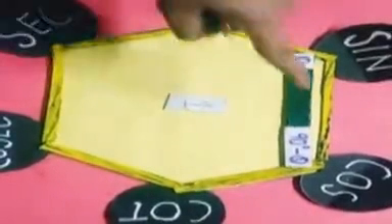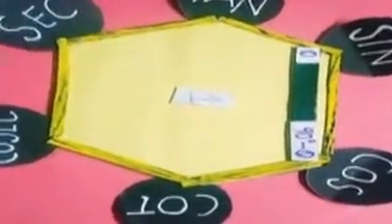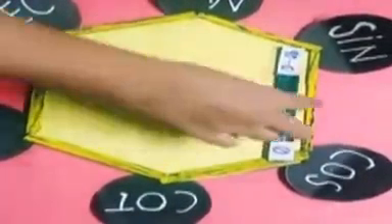Then we can read it with the formula sin theta is equal to cos of 90 degree minus theta. If I turn it over, you can read it this way: cos theta is equal to sin of 90 degree minus theta. I'm just going to bring it down. Cosec theta is equal to sec of 90 degree minus theta. Similarly, sec theta is equal to cosec of 90 degree minus theta.